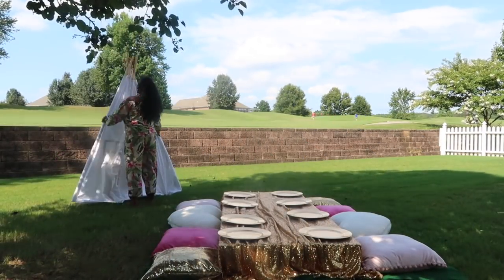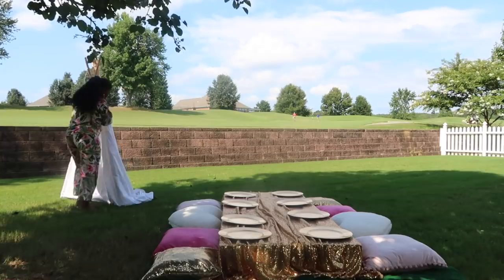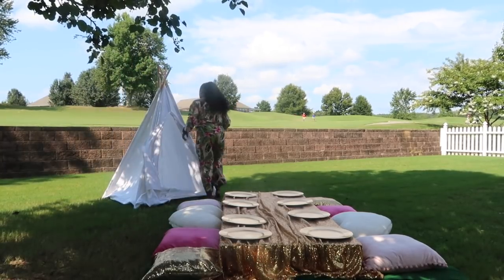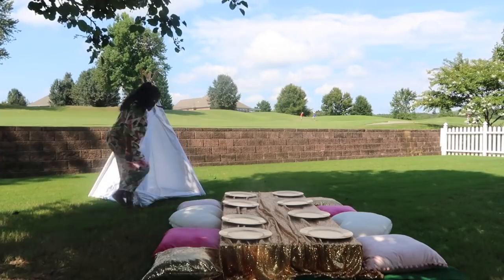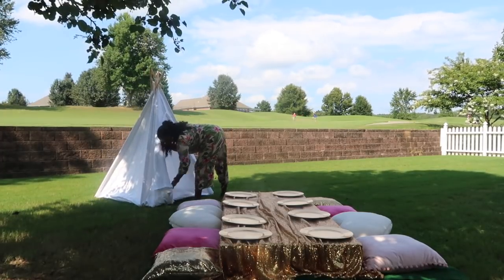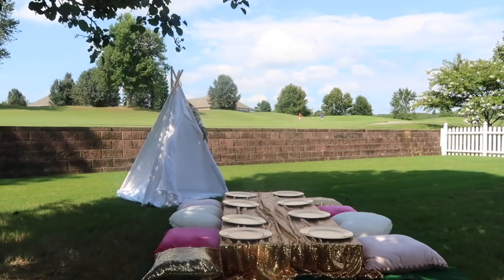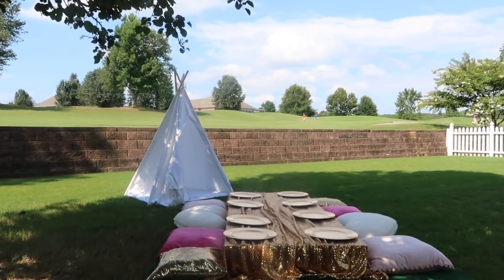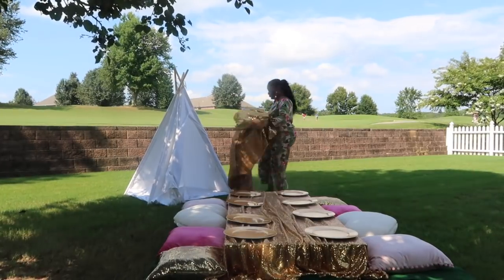So now that the pillows are set and the table is starting to be set, I wanted to bring in some other things from, like, a bedroom. Your child may have a tent in their room that they play in. I know my niece and my nephew have tents like this, teepees in their room, and these are so neat to bring outside to create a new and fresh look.